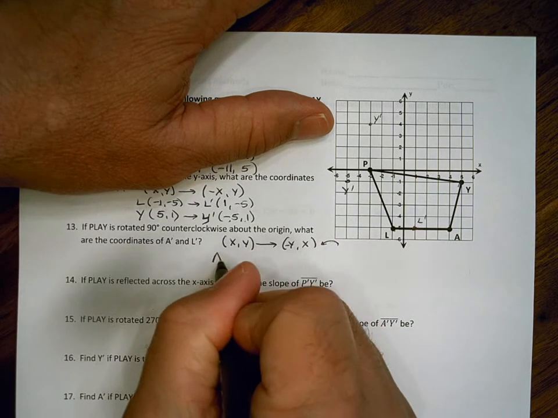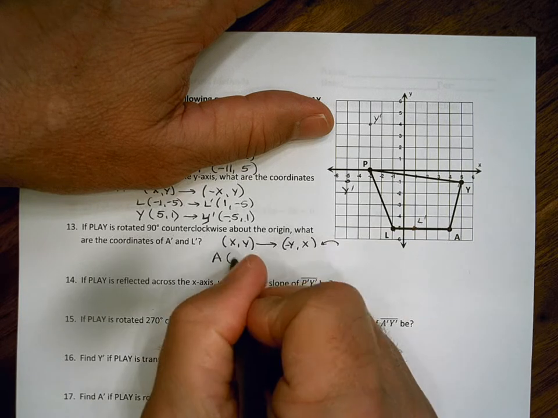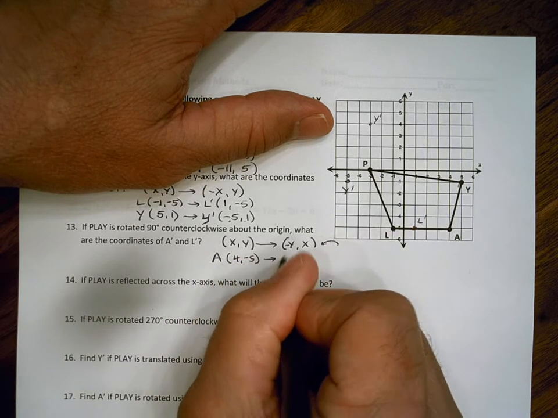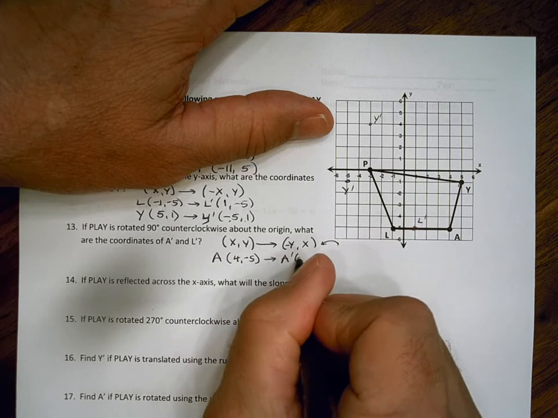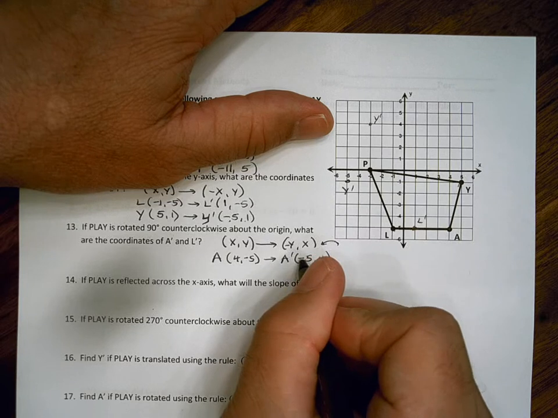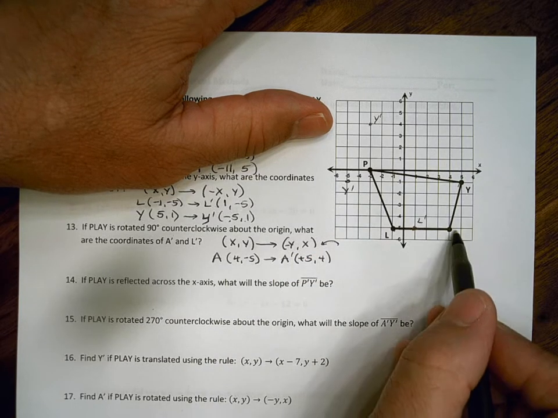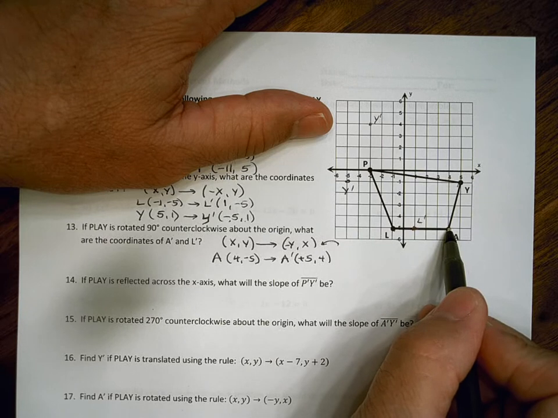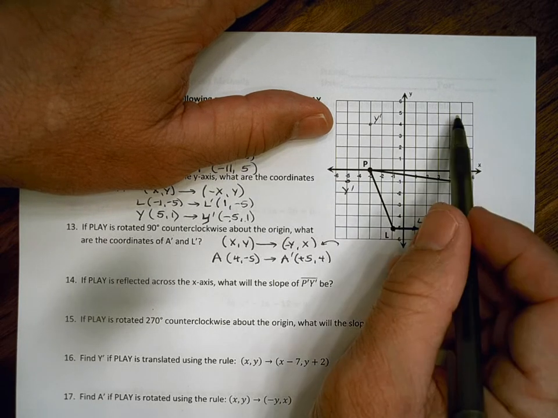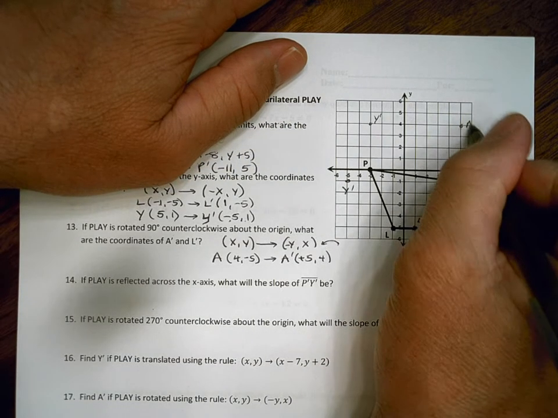So A is currently at 4, -5. So that means A prime is going to be, we switch our x and our y, and our new x becomes the opposite. So A went from 4, -5 to 5, 4, right here. There would be your A prime.